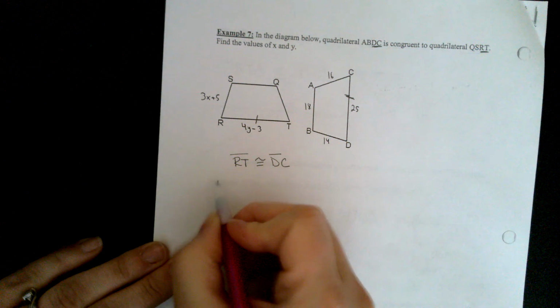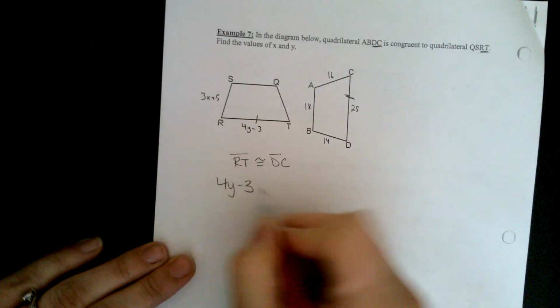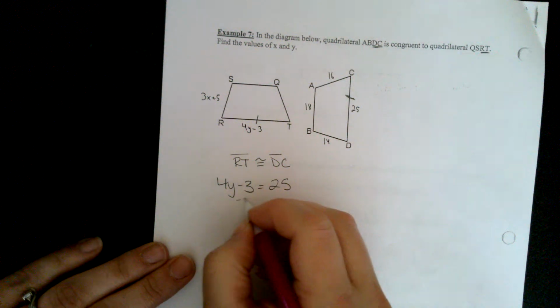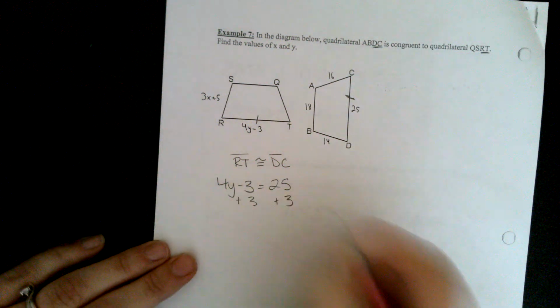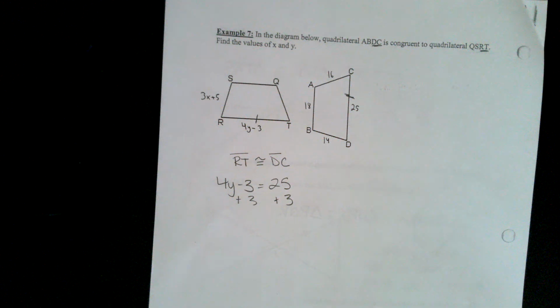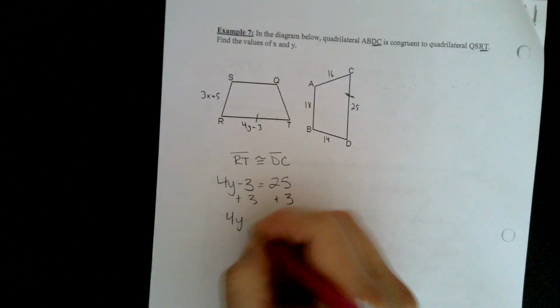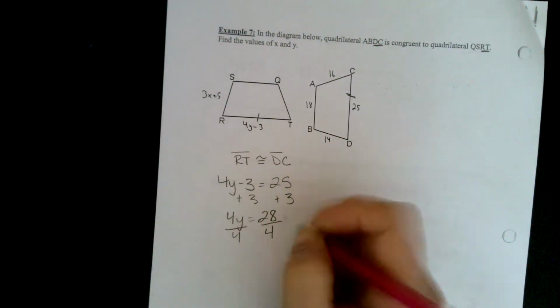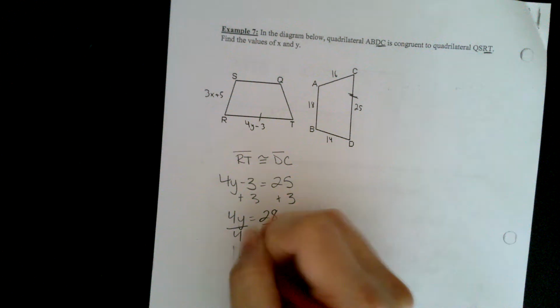So then we can plug in the values. 4Y minus 3 equals 25, plus 3, plus 3, is going to be 4Y equals 28, divided by 4, divided by 4, Y equals 7.